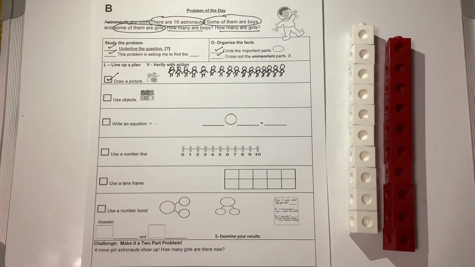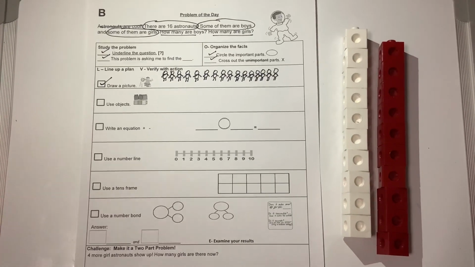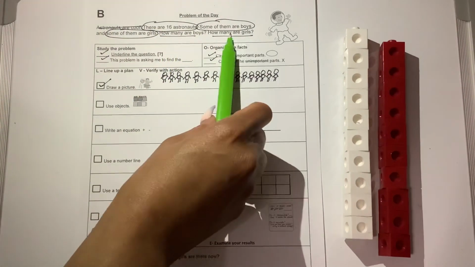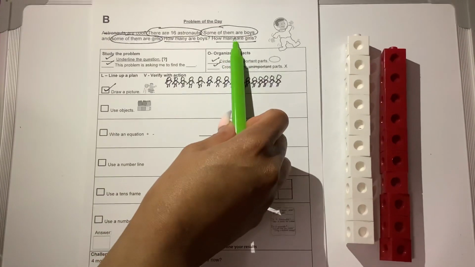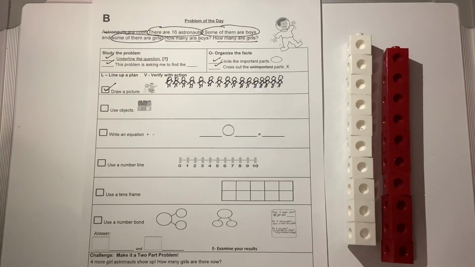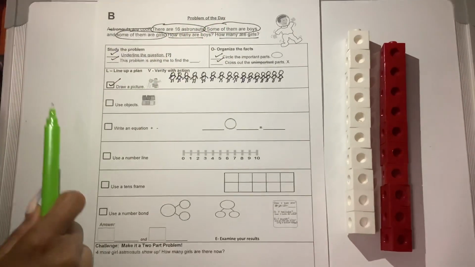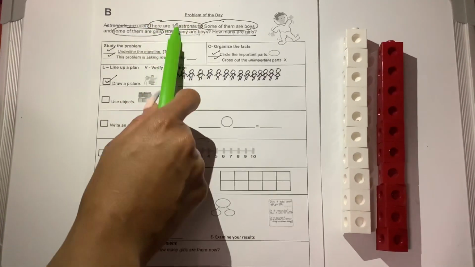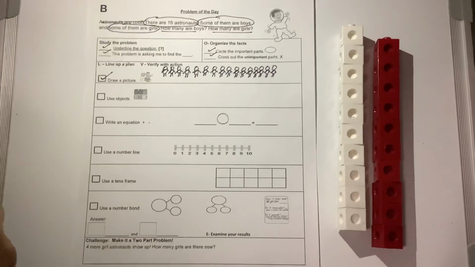So, boys and girls, Miss Allen has started with the S and the O. I have underlined the question, and the first question asks how many are boys. The second question asks how many are girls. So we are looking for two answers. Then I circle the important parts: 16 astronauts, some are boys, and some of them are girls.